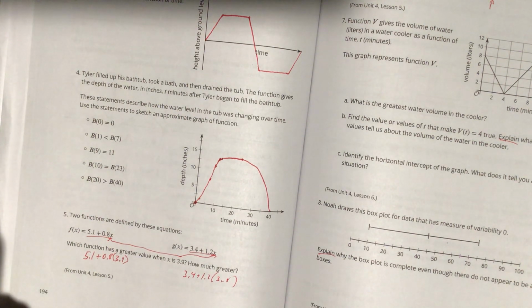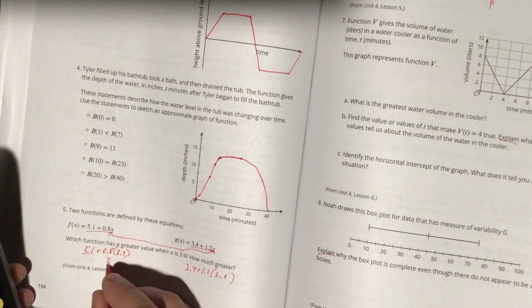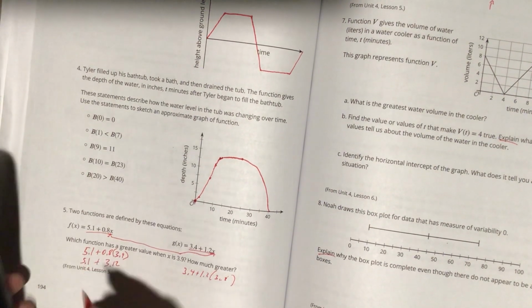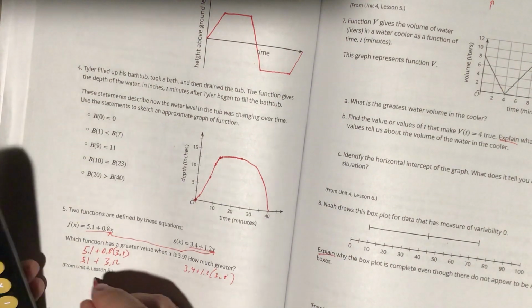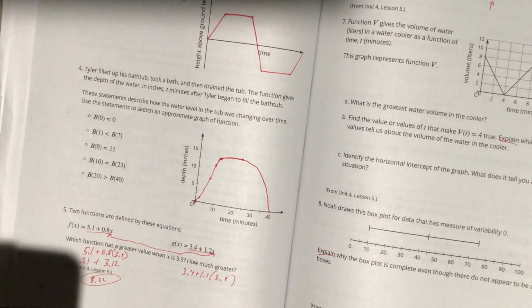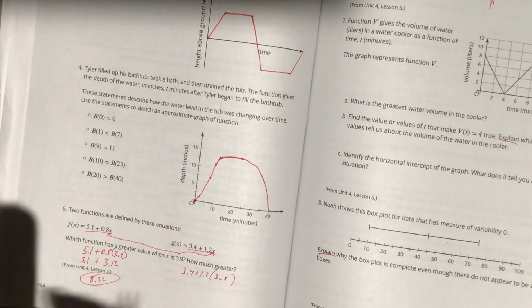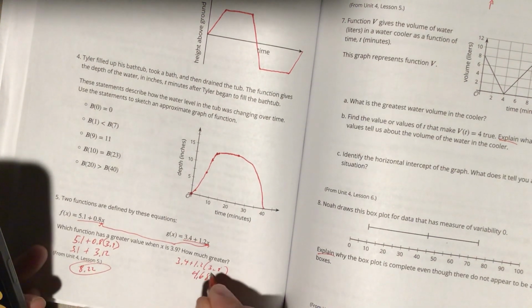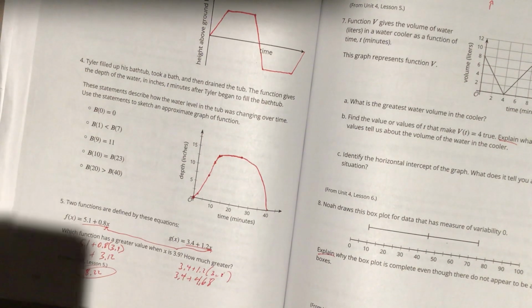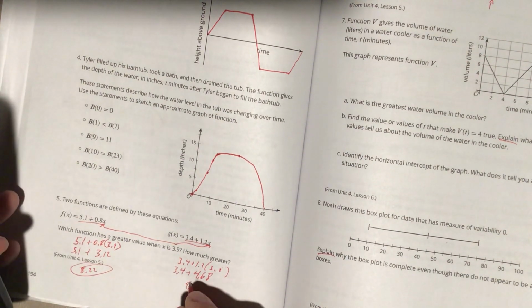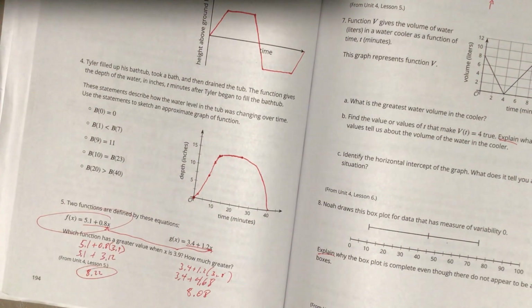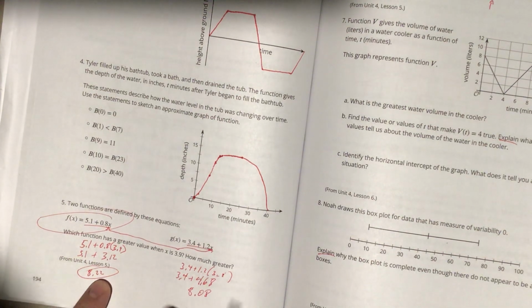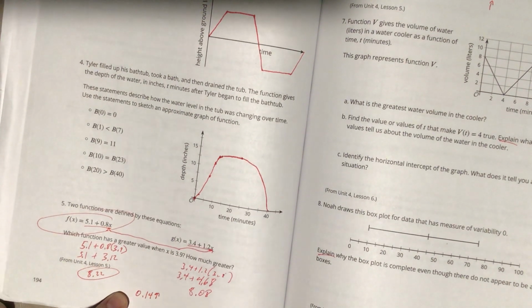Order of operations, 3.9 times 0.8 is 3.12 plus 5.1, 8.22. 1.2 times 3.9 is 4.68, plus 3.4 is 8.08. So this one is greater. It does say how much greater. Subtract them. It is greater by 14/100.